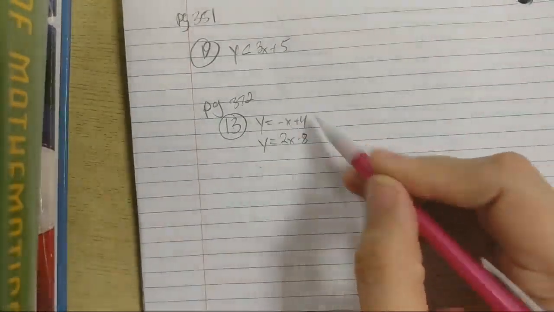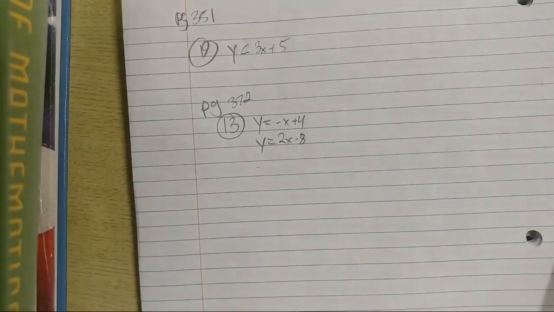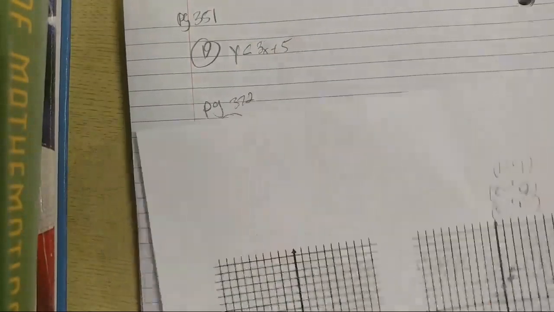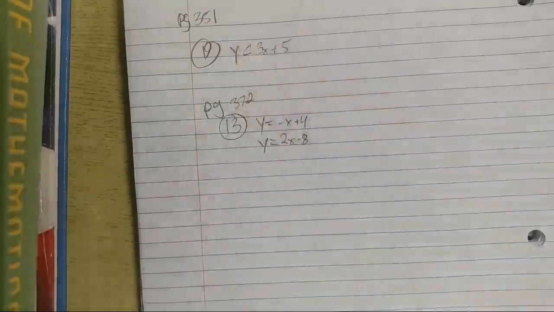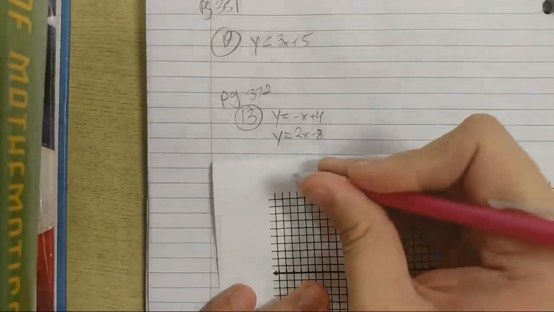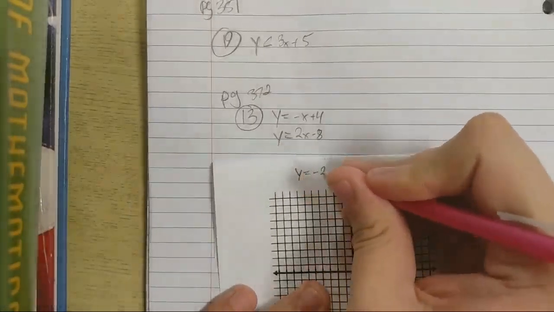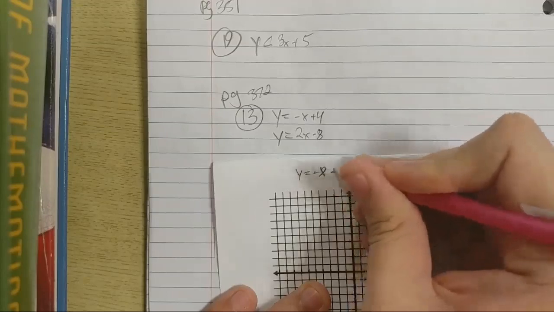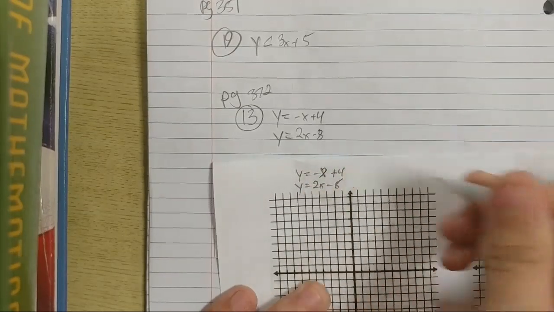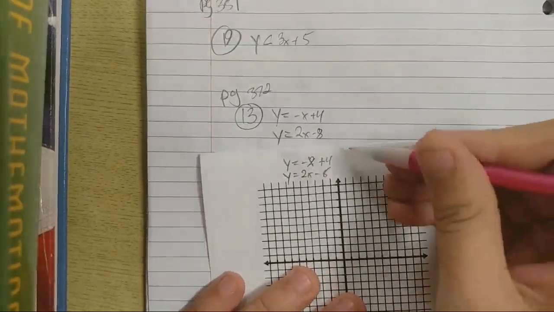So how are we going to do this? Well, we're just going to draw two lines. It's really easy, and see where they crisscross. So I've got my handy dandy paper again. Let's send this over. Then I'm going to rewrite the question here. Y equals negative x plus 4, and then y equals 2x minus 8. I'm going to graph each one separately.